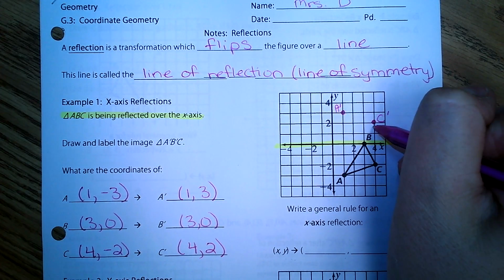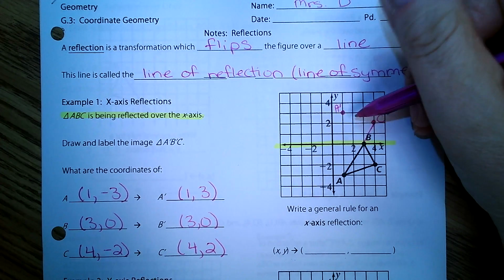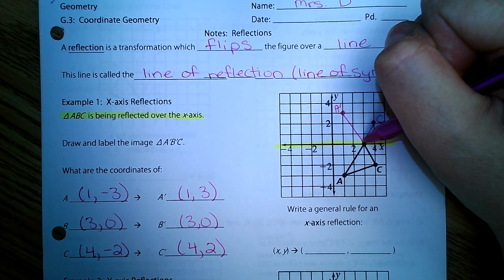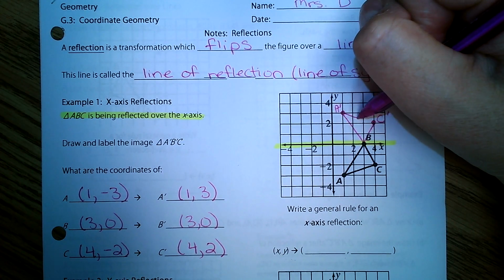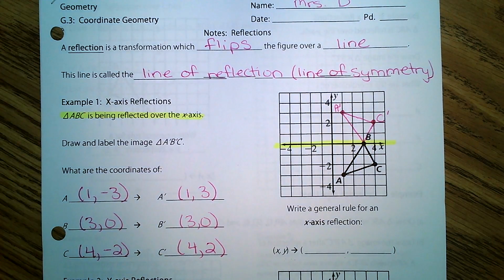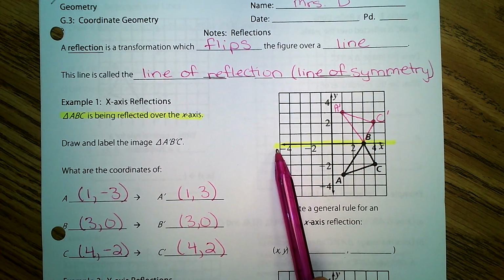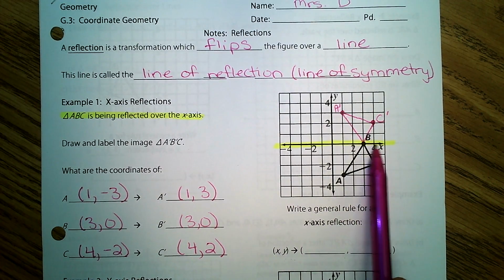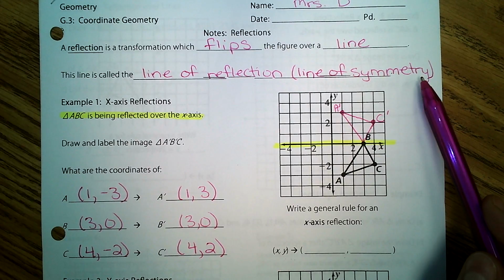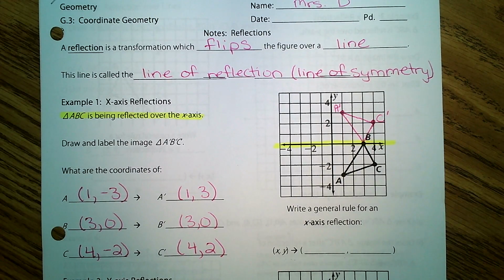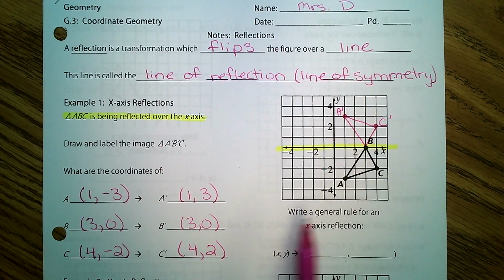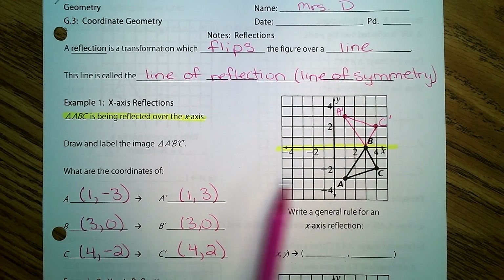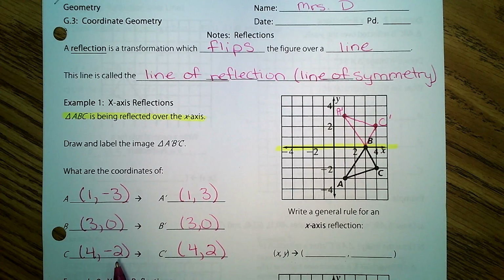So if we connect our dots here, we're going to build a congruent triangle. It hasn't changed shape. It hasn't changed size. It's just flipped over. That's a reflection. That would make this yellow line, the x-axis, the line of reflection or the line of symmetry for this picture. So maybe you see it visually over here in the graph, or maybe you'll understand it better in the numbers.